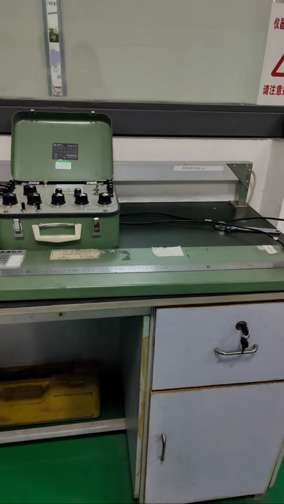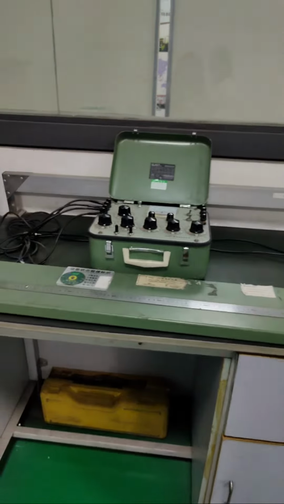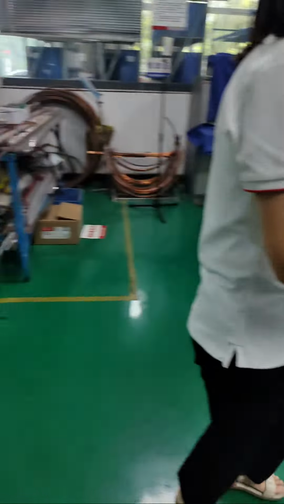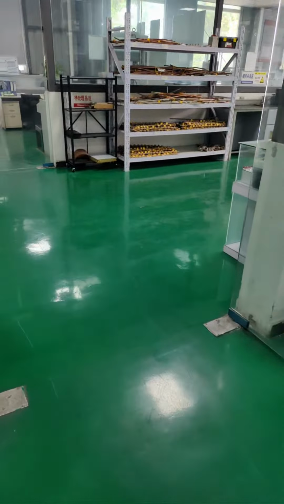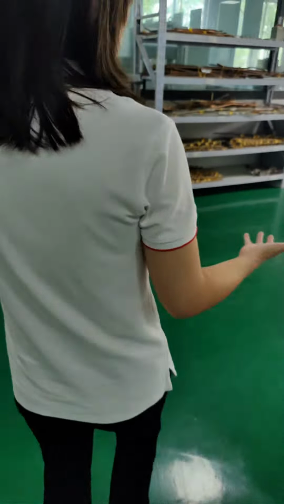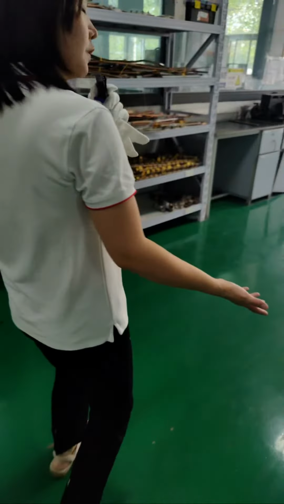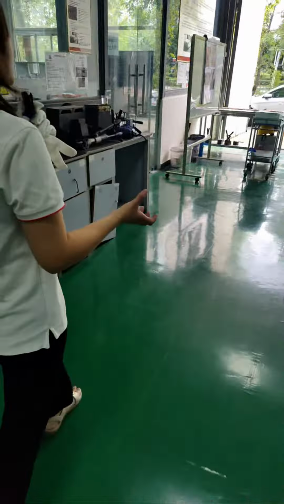Okay, so we have a lot of machines you can check in this room. And not just this room, we also have other rooms to test every material. Friends, you have to trust us because we are a factory.